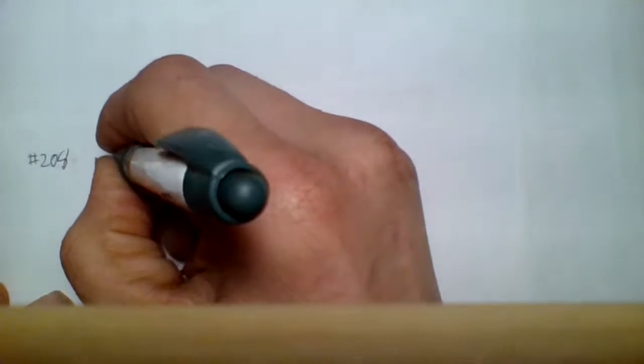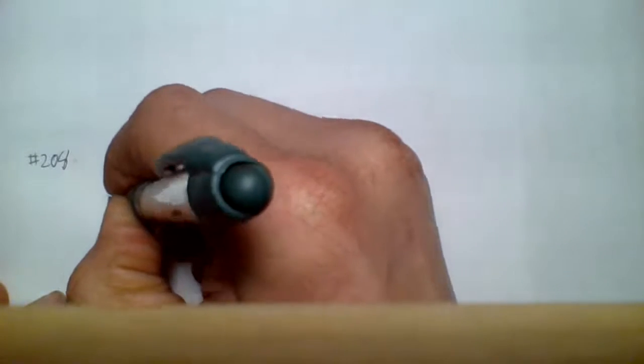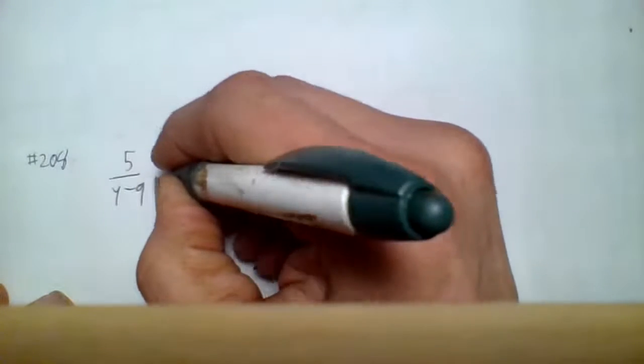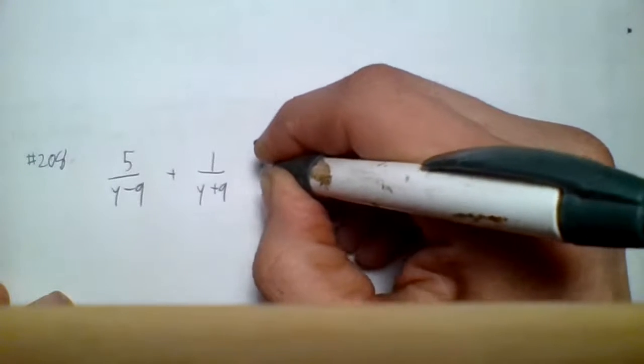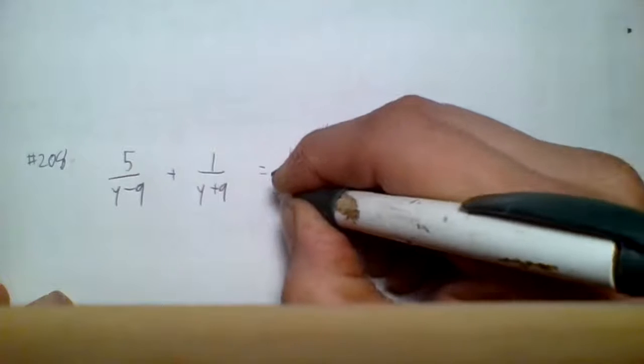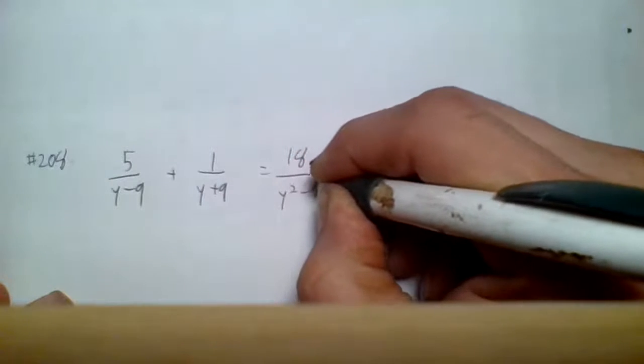So I'm going to write this down, then I'm going to do a comparison to something we did before that hopefully looks familiar and helps you understand why we do what we do here. So something like number 208. Five over y minus 9 plus 1 over y plus 9 equals 18 over y squared minus 81.